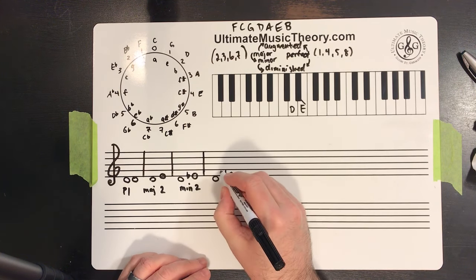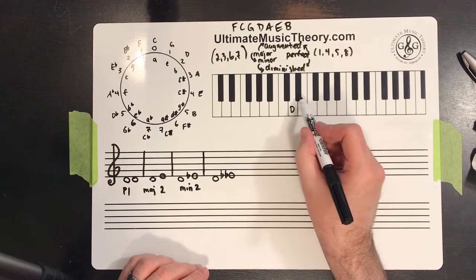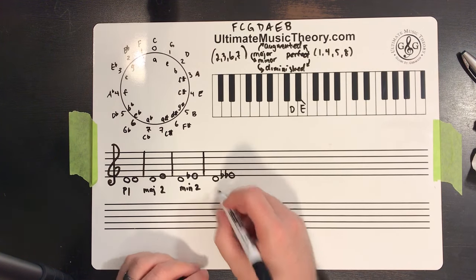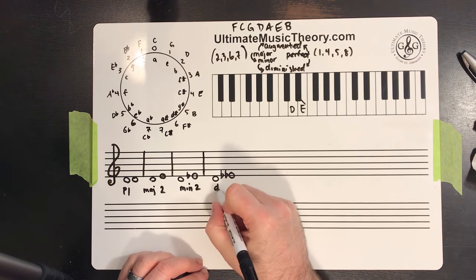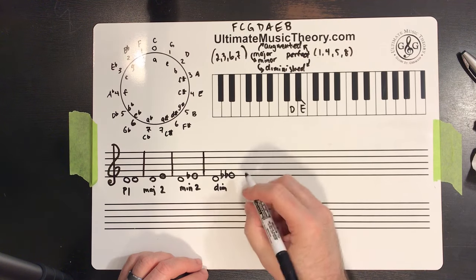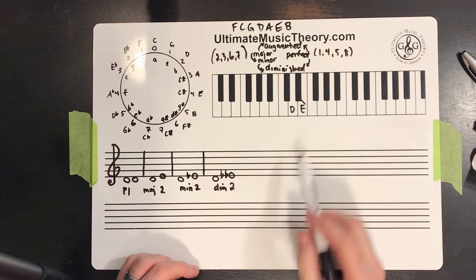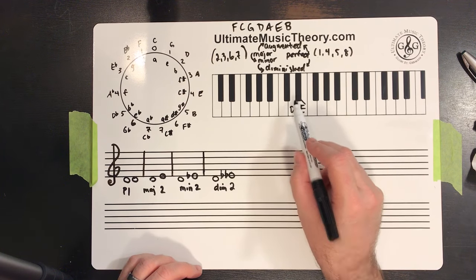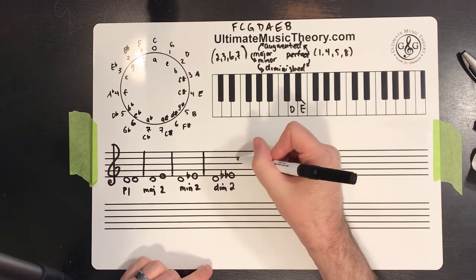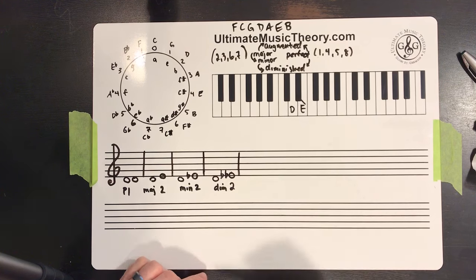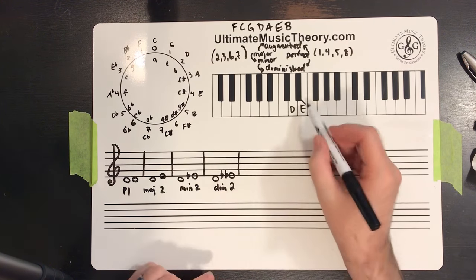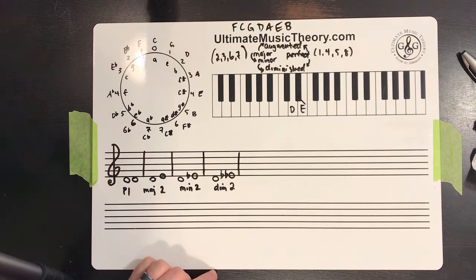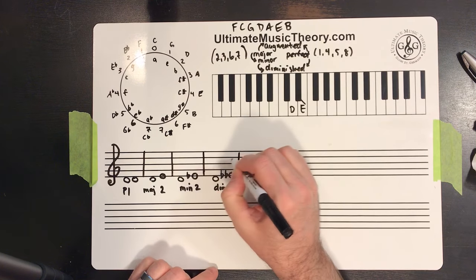To make it diminished, we go one step lower. Diminished second. The weird thing about this is that you're actually going from this note to this note. So I don't know how practical this is or if this would ever happen in the real world because E double flat is 1, 2, a D. So this one's kind of weird.